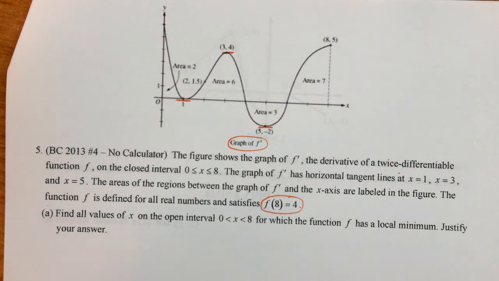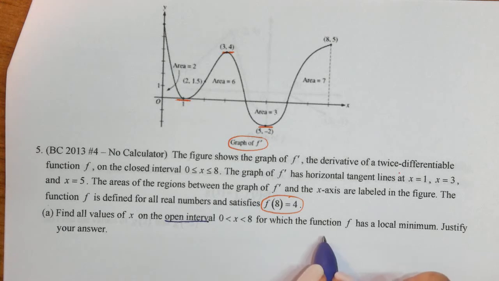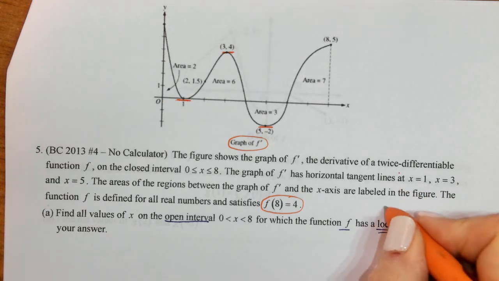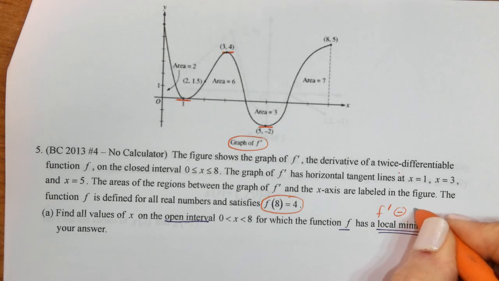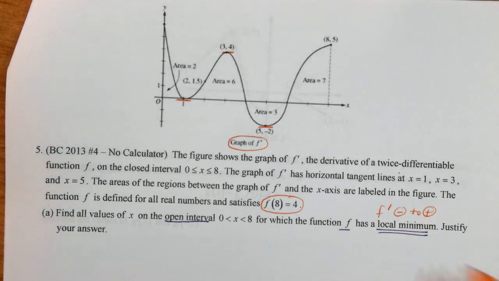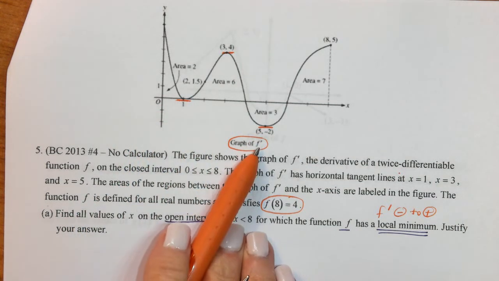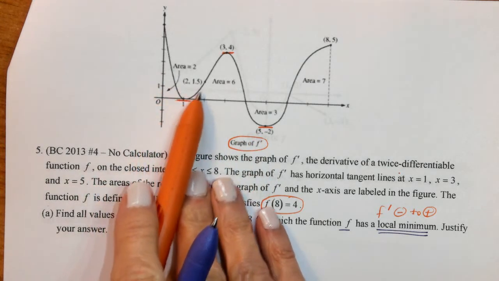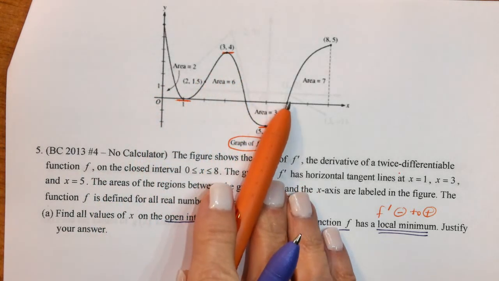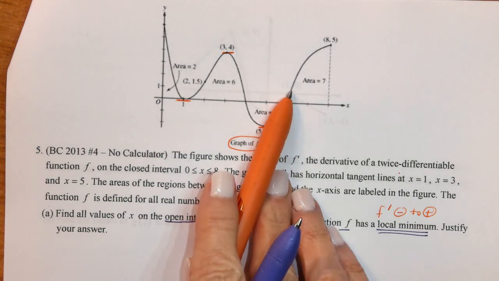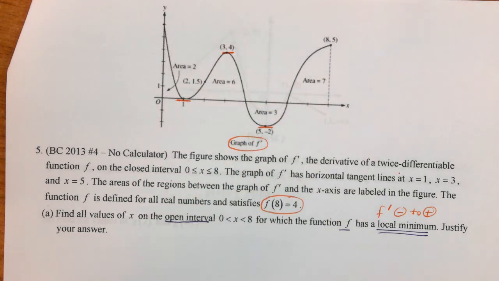All right. Find all the values of x in the open interval for which f has a local min, and justify your answer. So in my mind, when I hear f local min, I think f prime negative to positive. So I want f prime to go from negative to positive. This is the graph of f prime. I'm looking for where it goes negative to positive, and right here, f prime goes negative to positive, below the x-axis to above the x-axis.